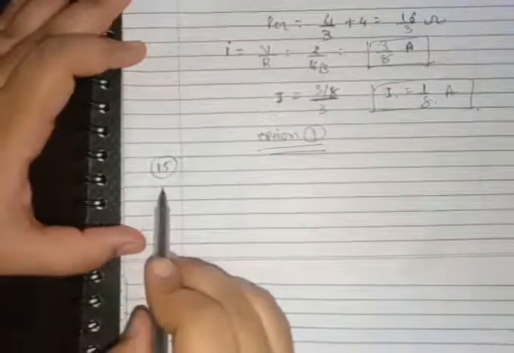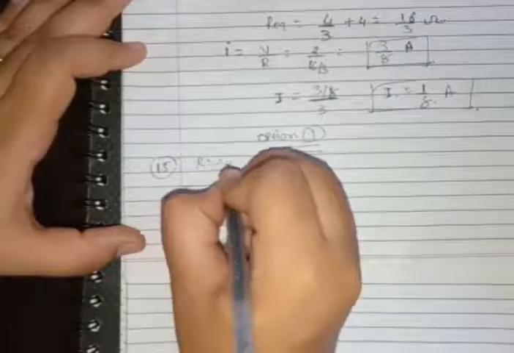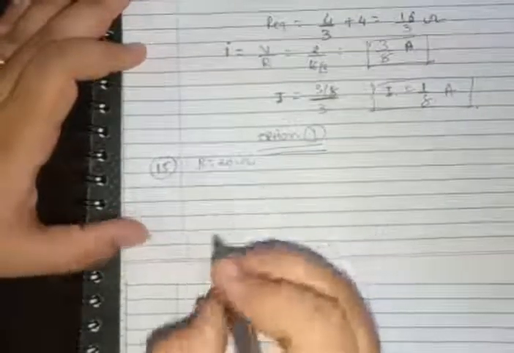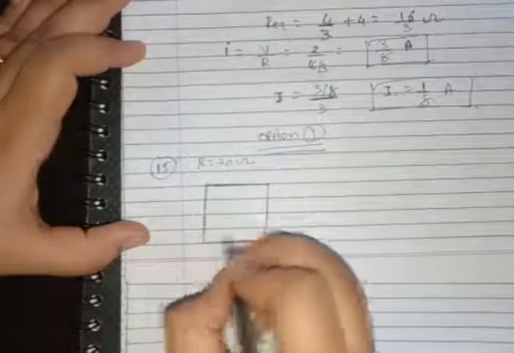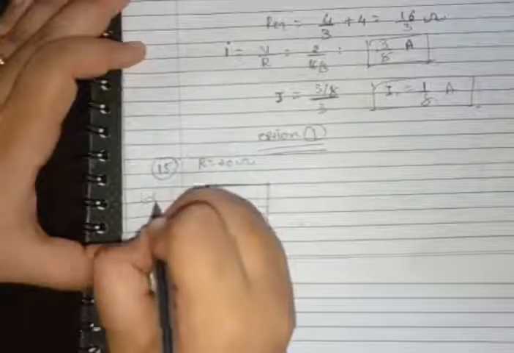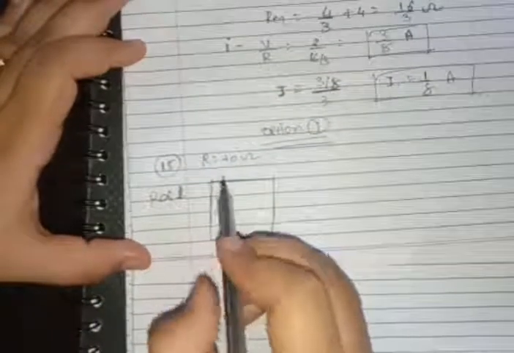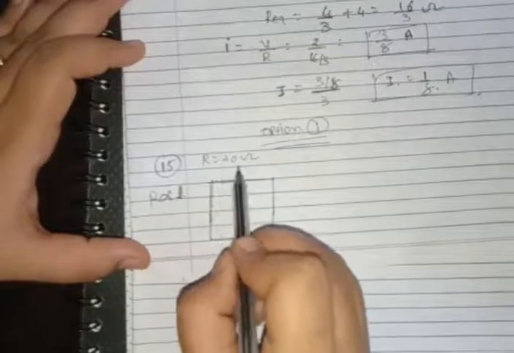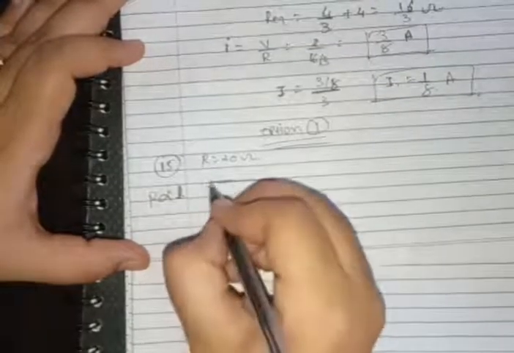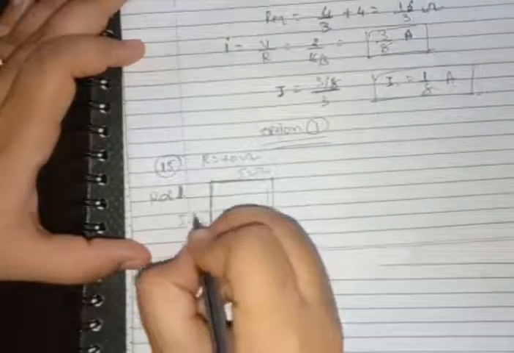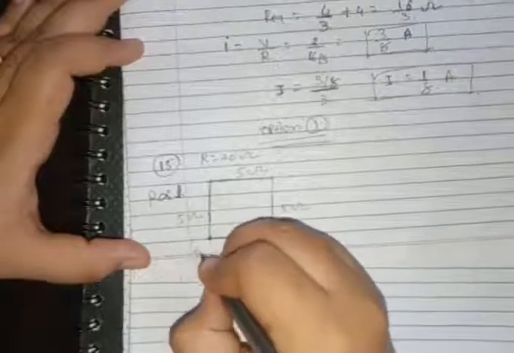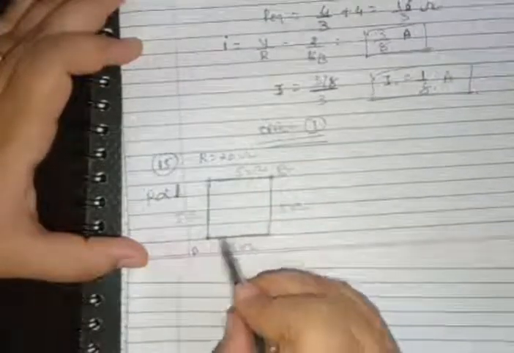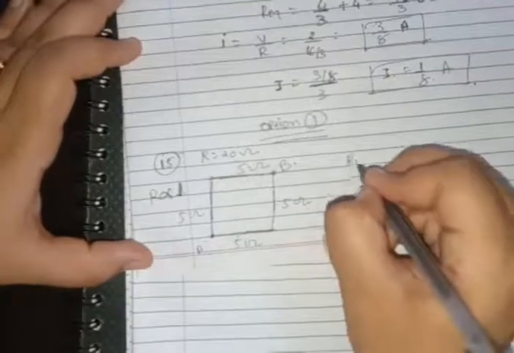In question number 15, it is given that a wire of resistance 20 ohm is bent in the form of a square. Here we know that R is directly proportional to L. So there are 4 sides, so the resistance will be divided into 4 equal parts. So the resistance of each side will be 5 ohm. We want to find the equivalent resistance between the ends of the diagonal. Let's say this is point A and this is point B. We want to find the equivalent resistance between A and B, that is RAB.